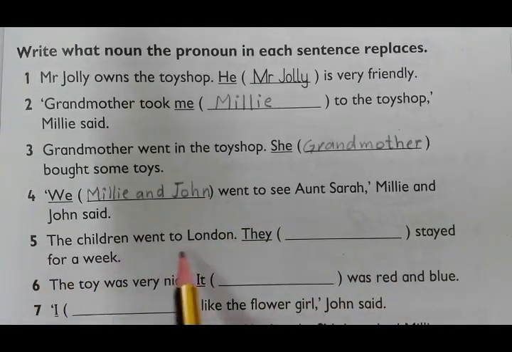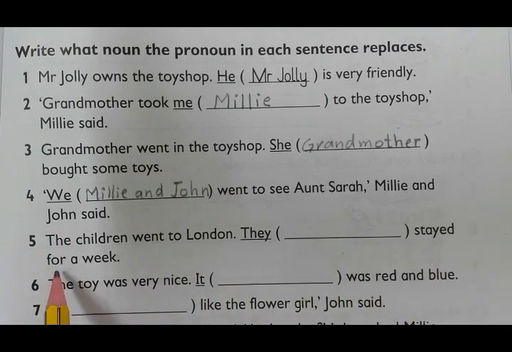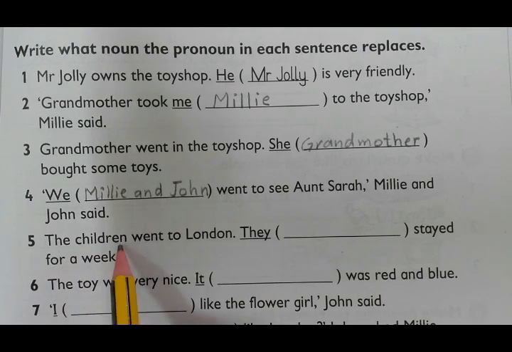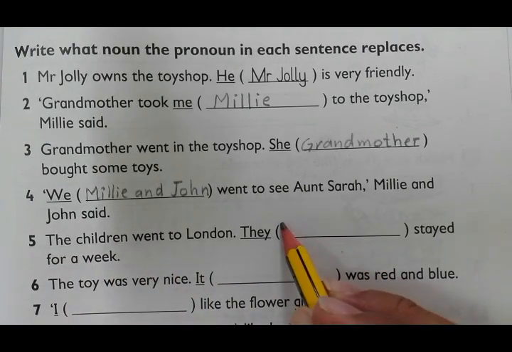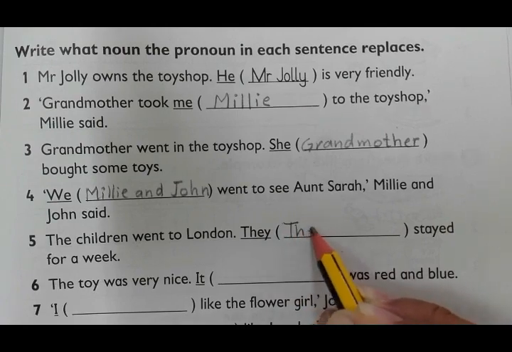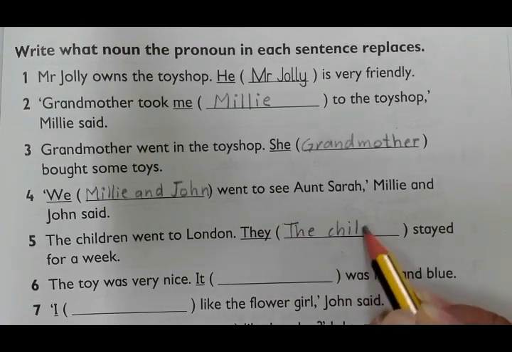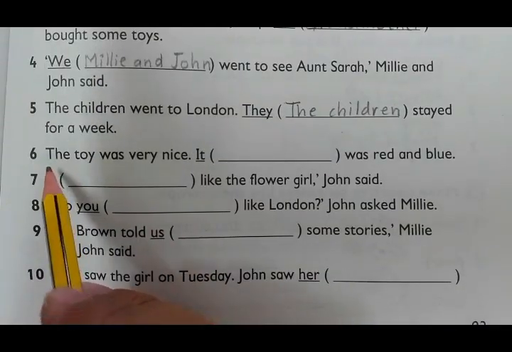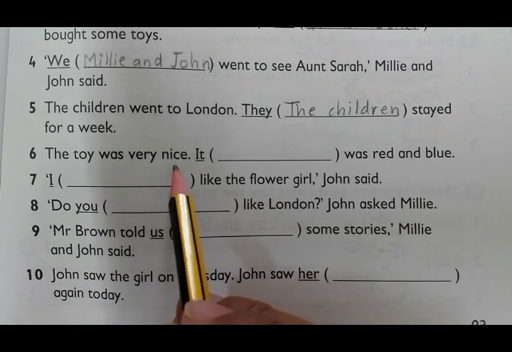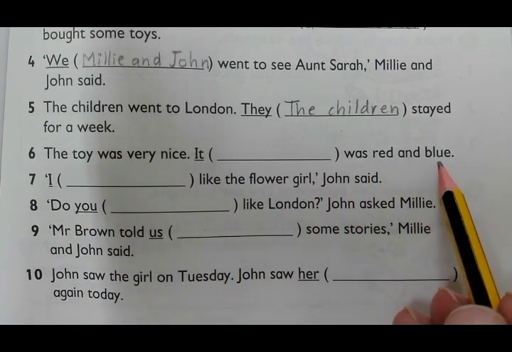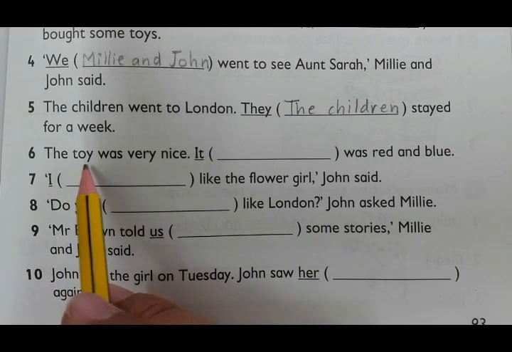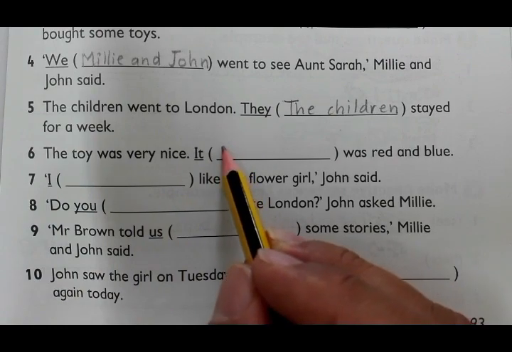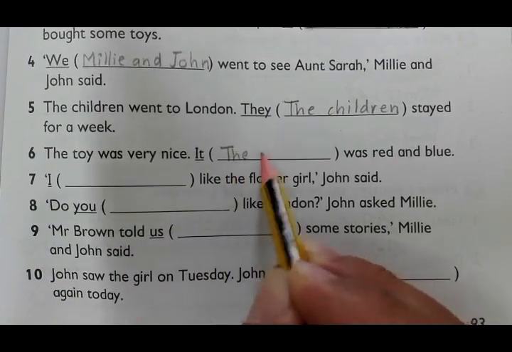Number 5. The children went to London. They stayed for a week. They is being used for the children. So we will write here children or the children. Number 6. The toy was very nice. It was red and blue. It is being used for the toy. So we can say the toy.